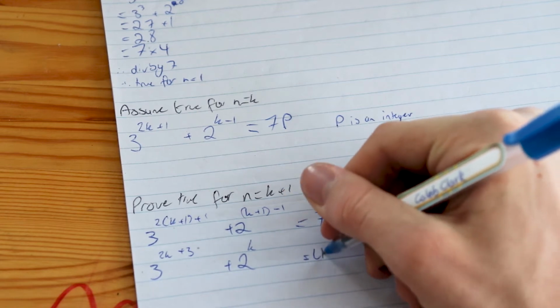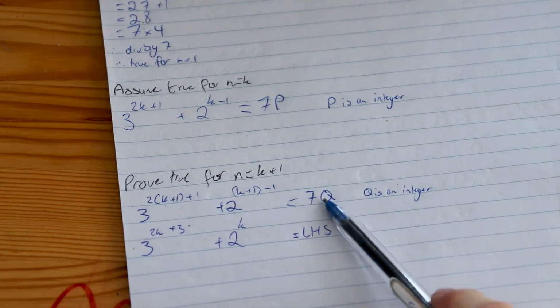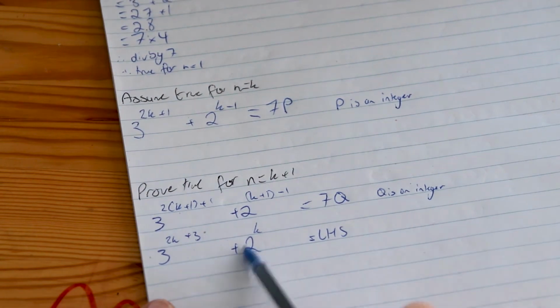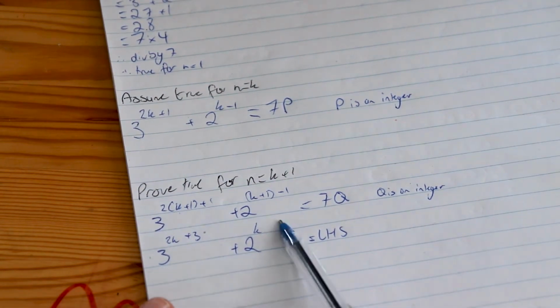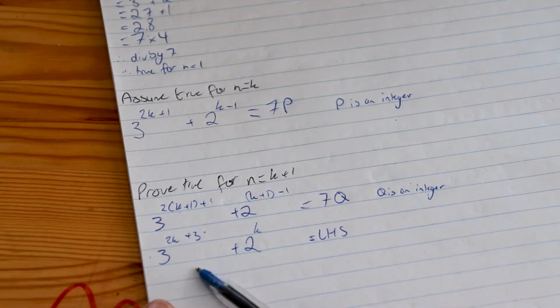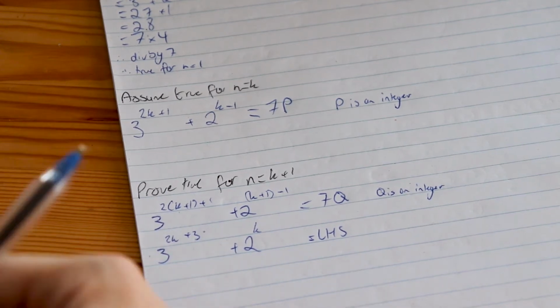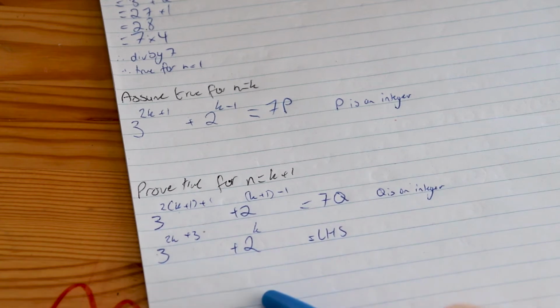I'm going to say this is our left-hand side, so I don't have to keep writing it. And we're just trying to show that the left-hand side is equal to 7 times some q. So our left-hand side is equal to this. Alright. Can we do much more with that? I don't really think we can. But remember, we have to work our assumption into this somehow.